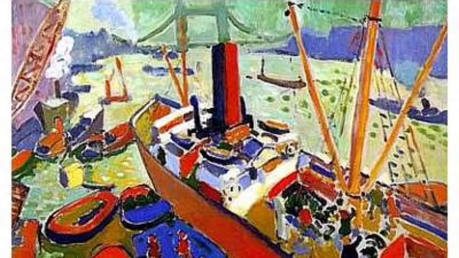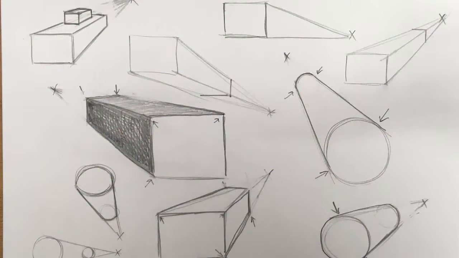In this video, I'm going to show you what I needed to learn in order to create my own piece of work inspired by this, The Pool of London by Andre Derain. Here is an example of what you will be able to create by the end of this short video tutorial.